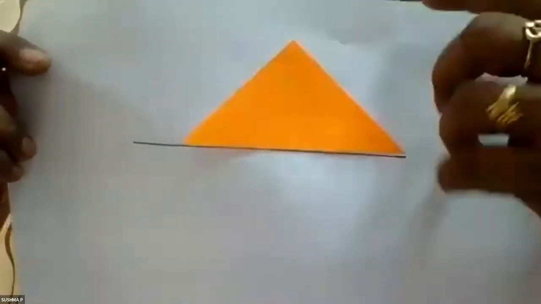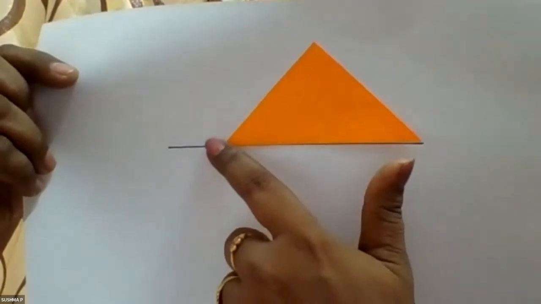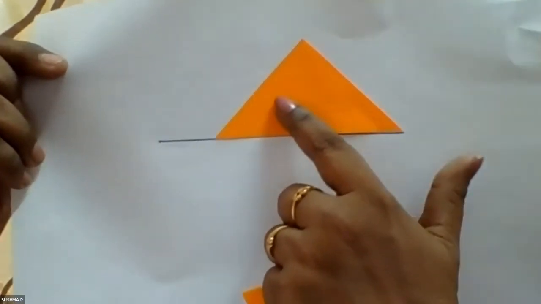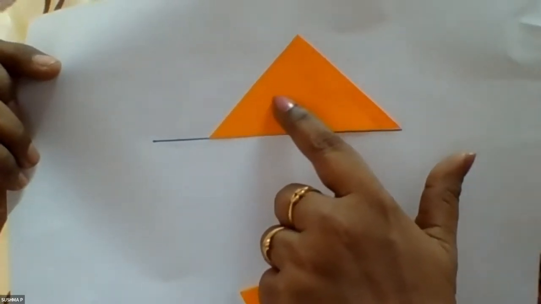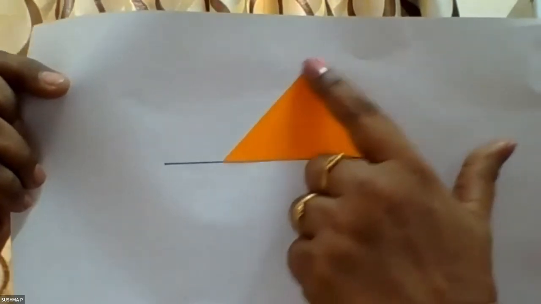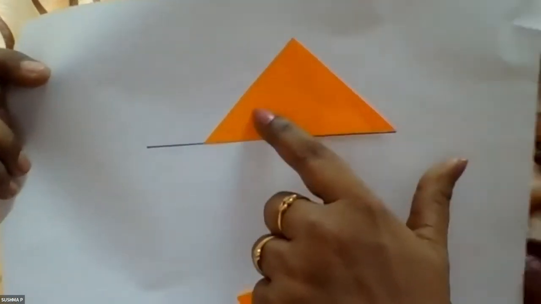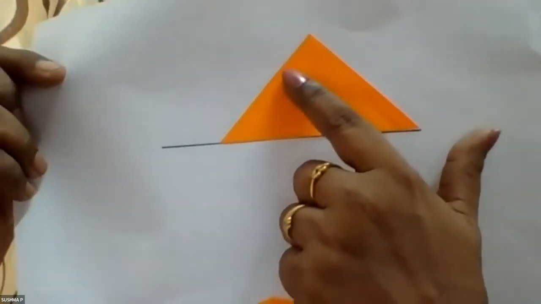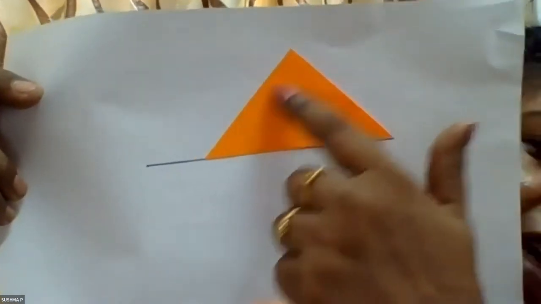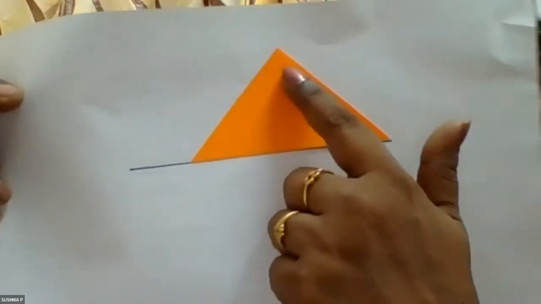Right? Now, after knowing the exterior angle, you can ask them, is it possible to have more exterior angles to be drawn to the triangle? Is it possible? Yeah, ma'am. Sometimes they might tell no, sometimes they might tell yes. So we can understand that clearly then, and you can show them by extending each of the sides of the triangle, you can show them the exterior angle.